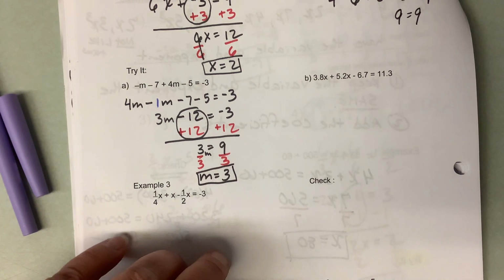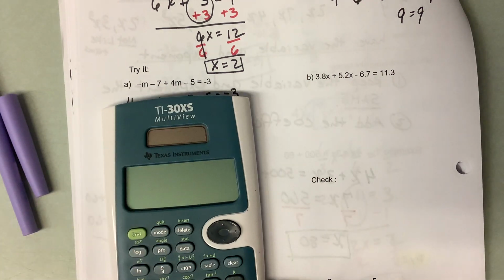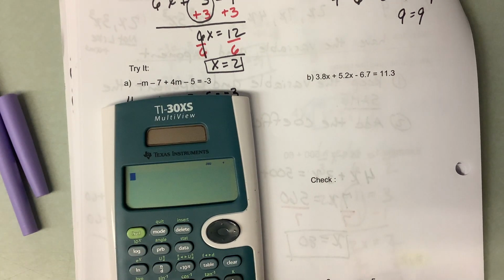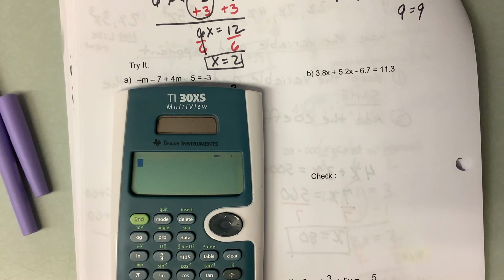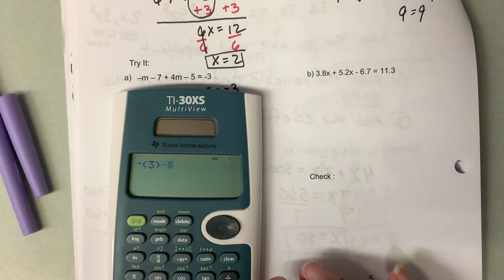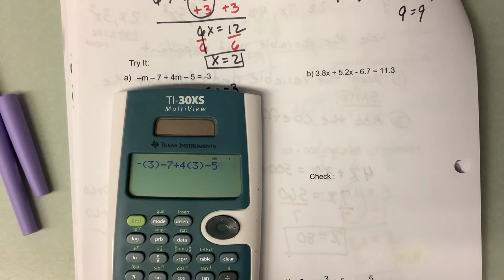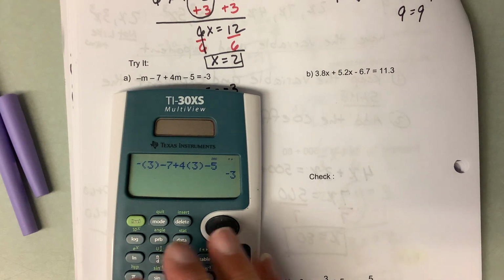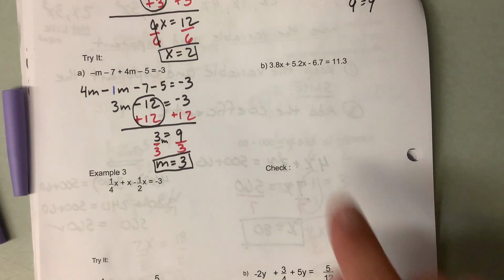Like I said, you don't have to check it on paper, but it's a good idea to grab a calculator and check it in the calculator. So wherever there's an m, I'm going to put 3 in parentheses. So negative parentheses 3, minus 7 plus 4 parentheses 3 minus 5. Negative 3, just like negative 3, and it worked. Yay! All right, next one.